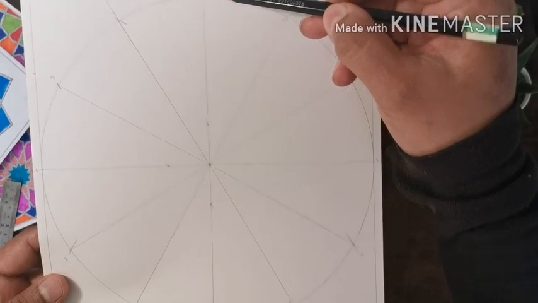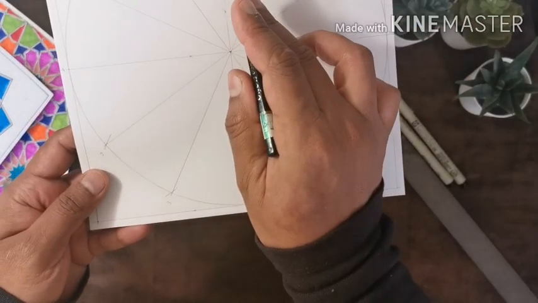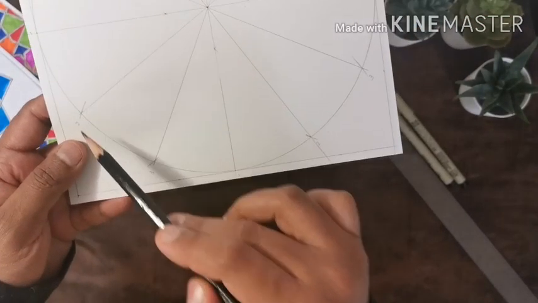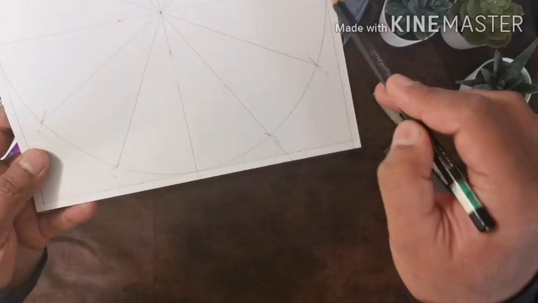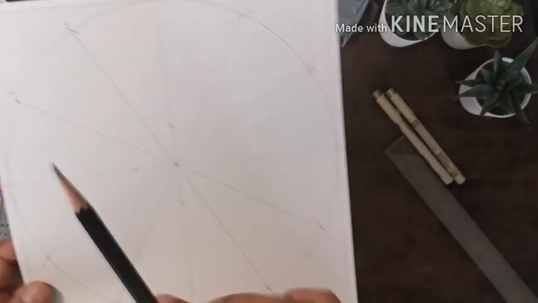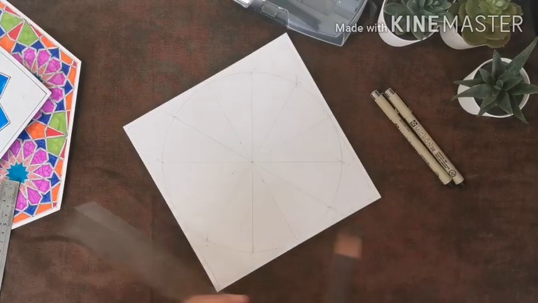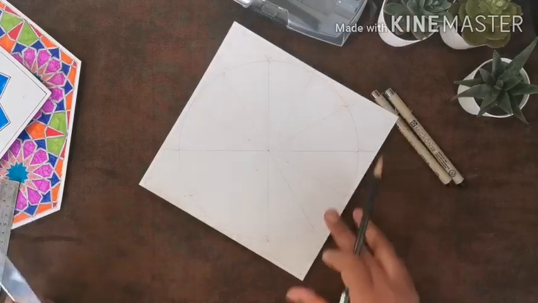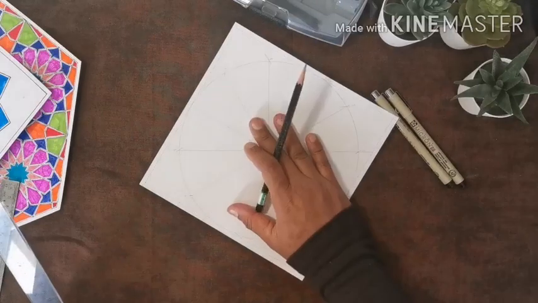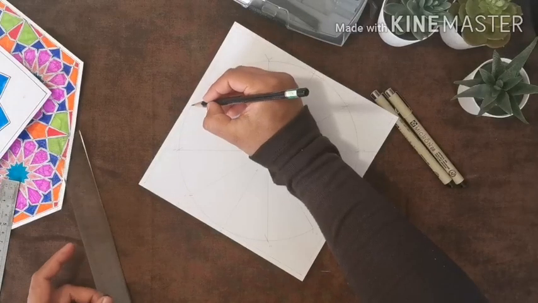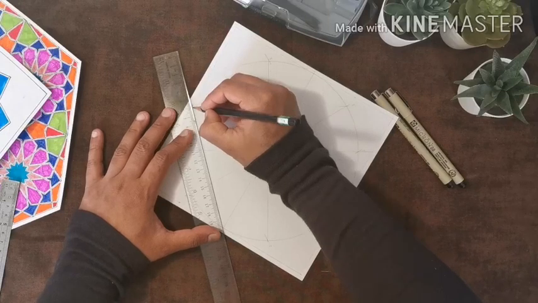This is 1. It should be going anti-clockwise. 1, 2, 3, and again 1, 2, 3 has to be written on the lines. Now we will select only one line and we will make 3 squares inside this. That is, join this point of 1 to this point of 1 here.